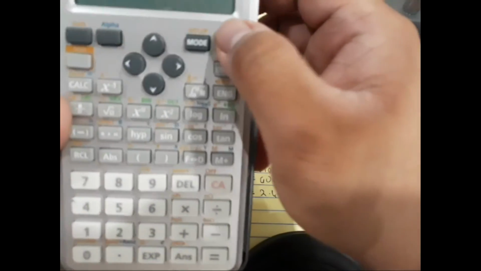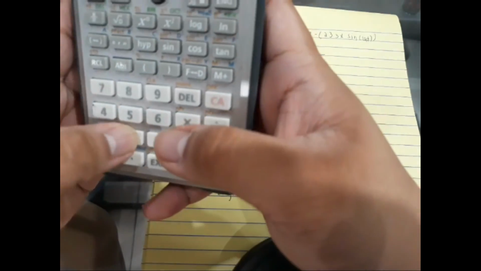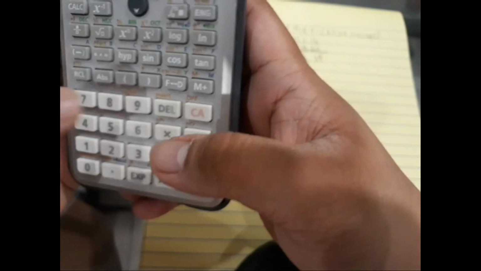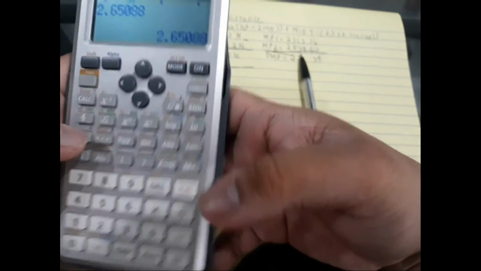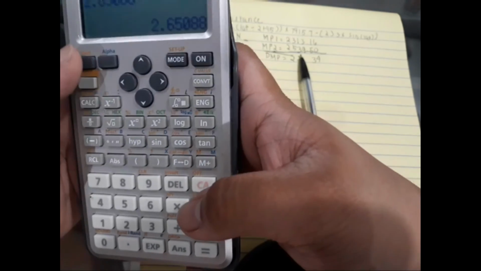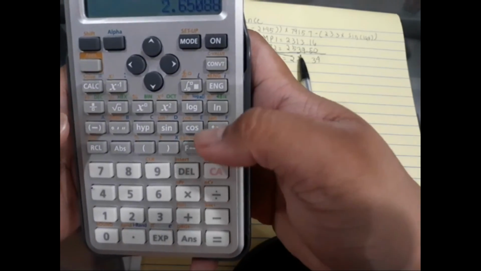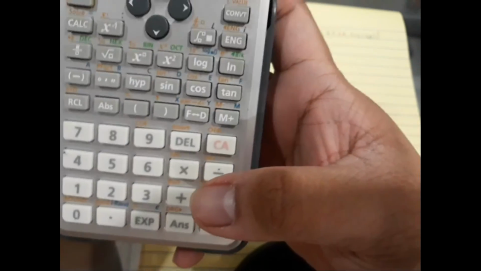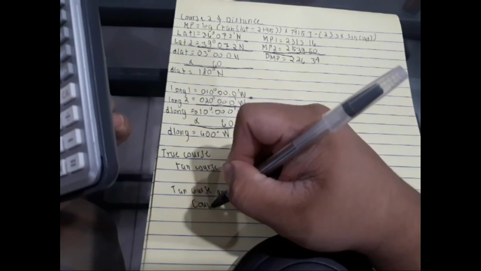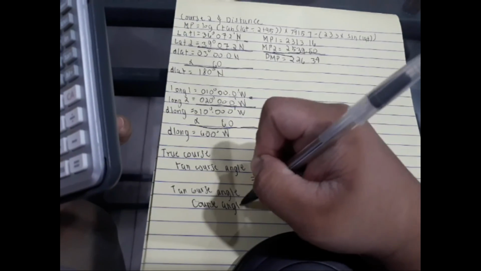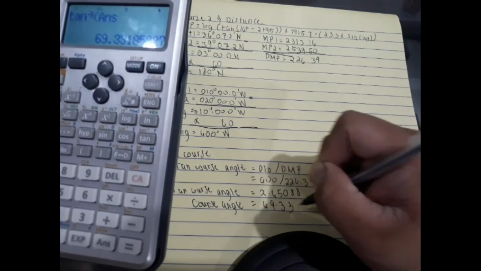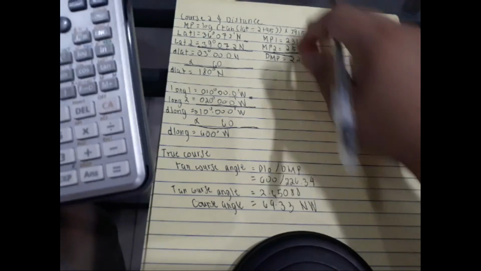So it's not finished, we need to use shift and tan, and the answer will be 69 point. So our course angle will be 69.33 northwest. There you go.